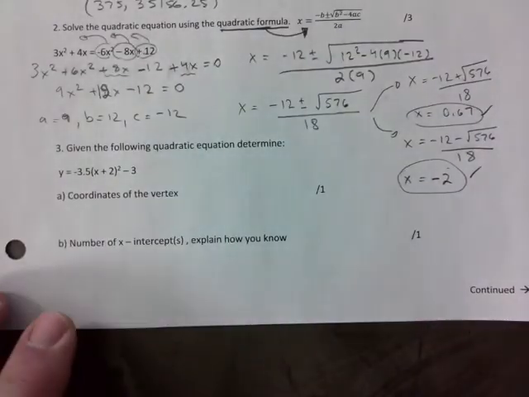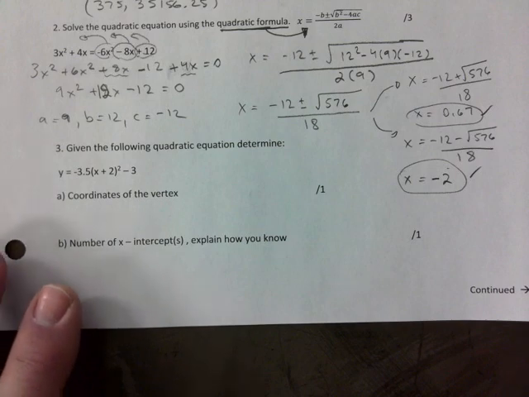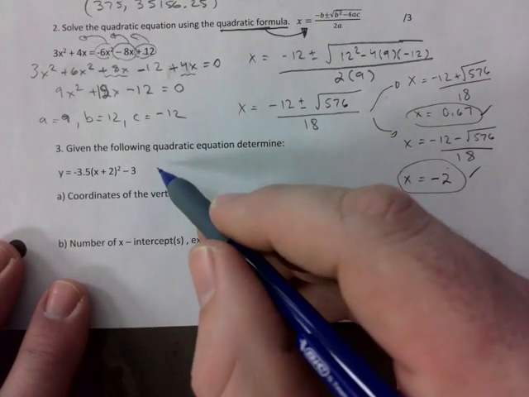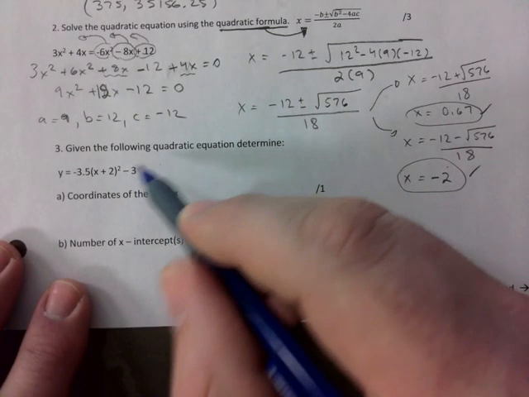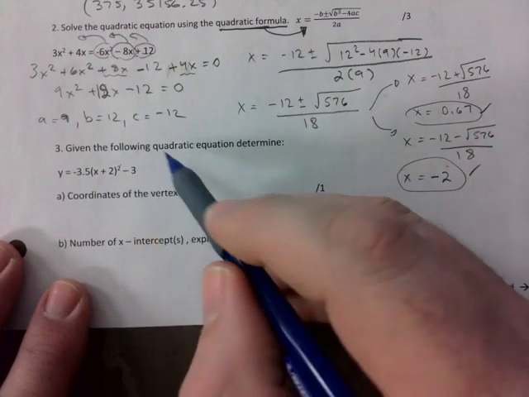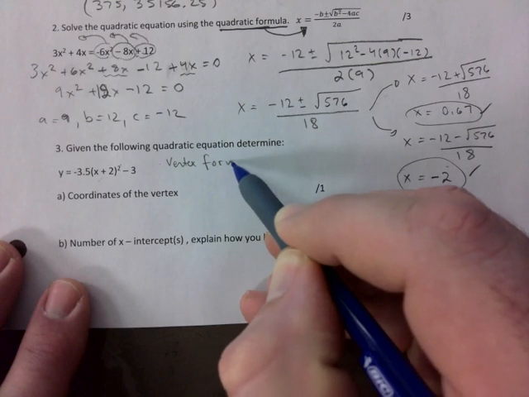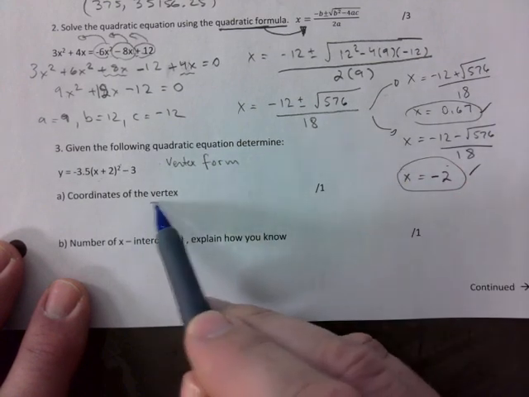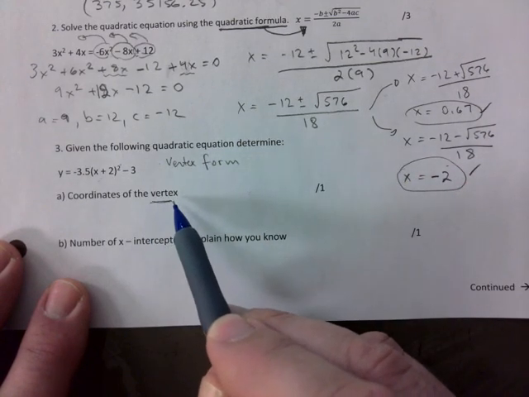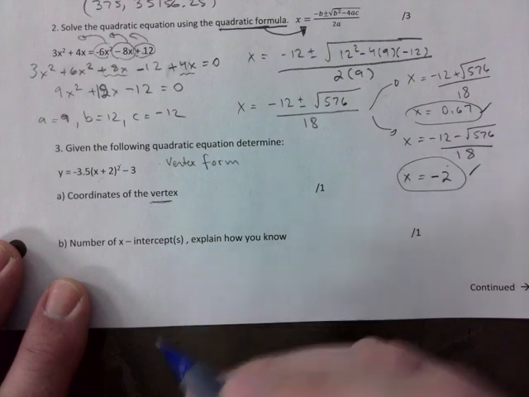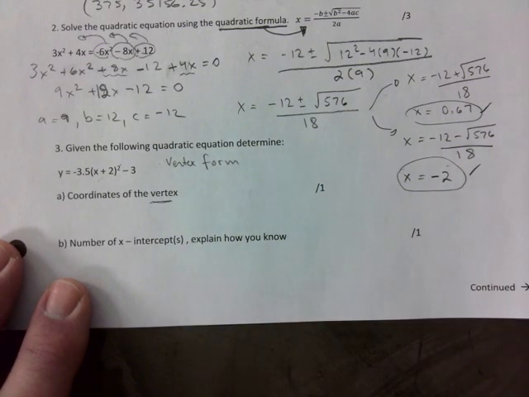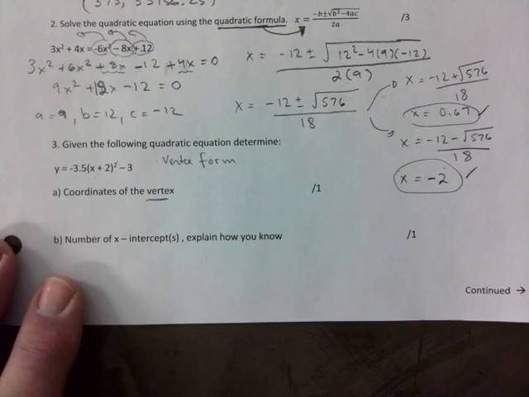Next, given the following quadratic equation, determine what form this is in. It has brackets and a square. It's vertex form. Yeah. It gives us the vertex right away. I will almost force you to show me you understand that that's the case. How I'm going to do that, let me worry about that. You just have to know how to do it.